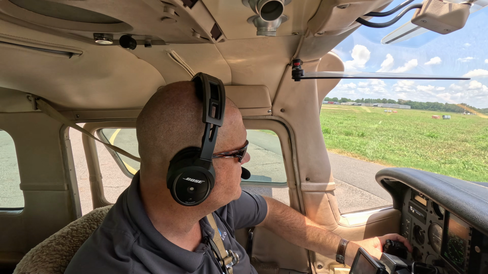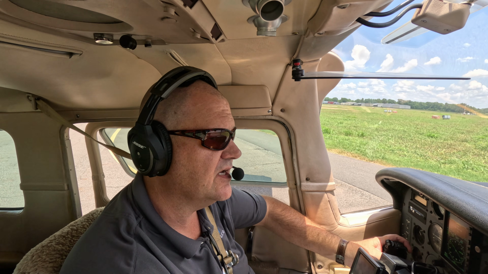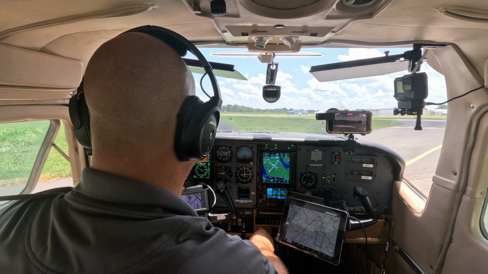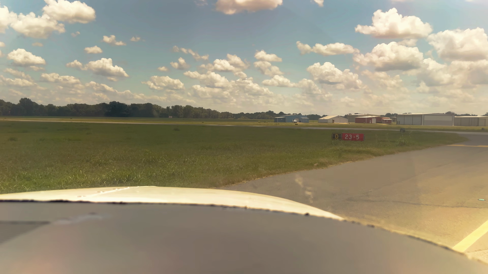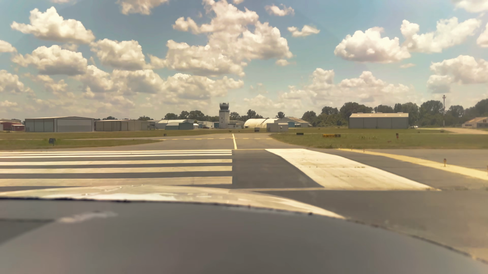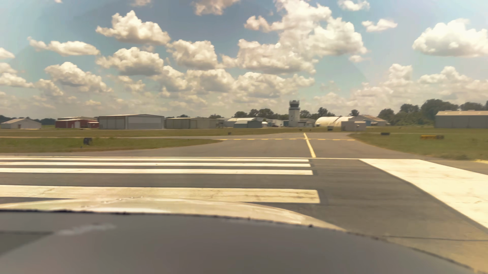Downtown Tower, Centurion 604 November is ready to go, runway 5 at Delta. Centurion 604 November, Downtown Tower, turn left heading 030, runway 5, cleared for takeoff. Left 030, cleared for takeoff, runway 5 for 604 November.